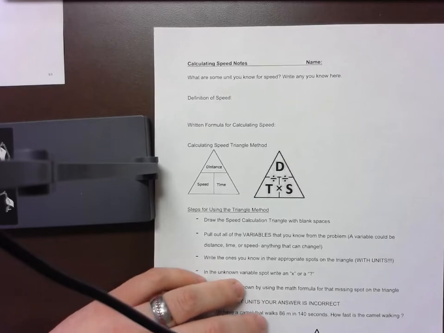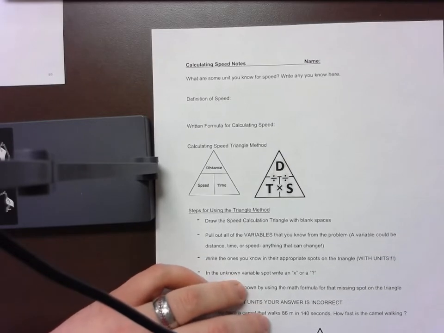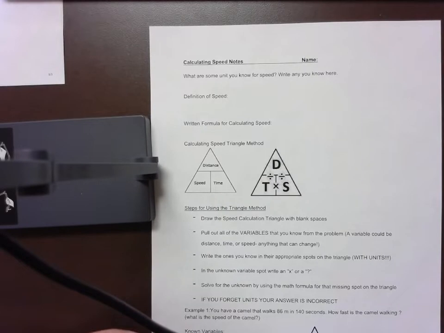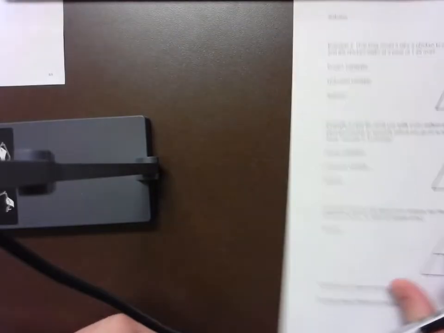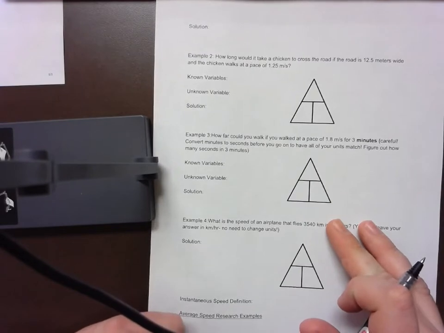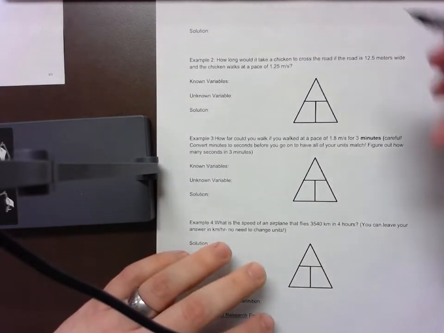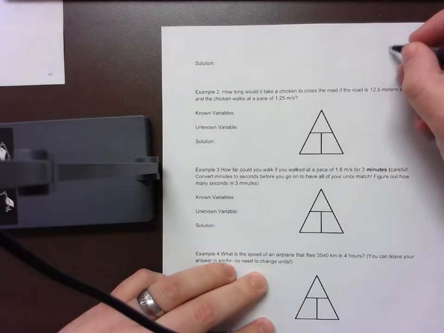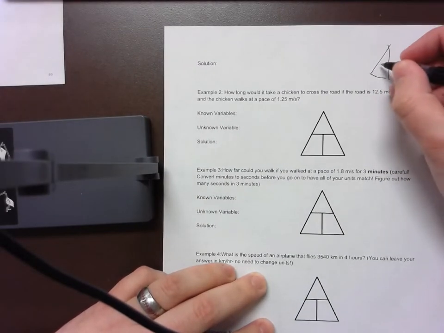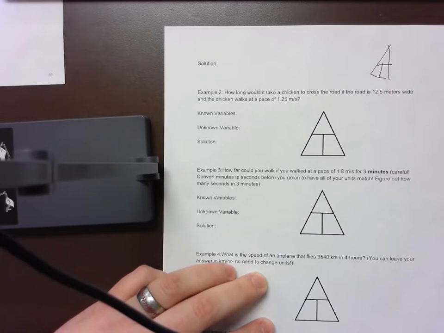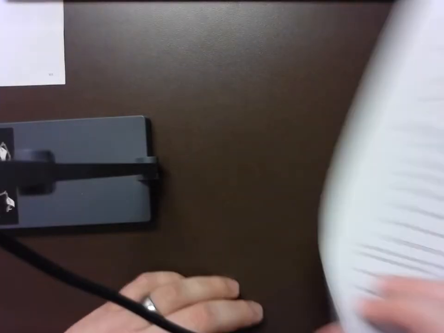So today we're going to learn about calculating speed. We're going to go through all these notes together, and we are also going to do all of our example problems on the back. You'll have to create your own triangle, and you'll still have to be able to find your knowns, basically making your triangle.